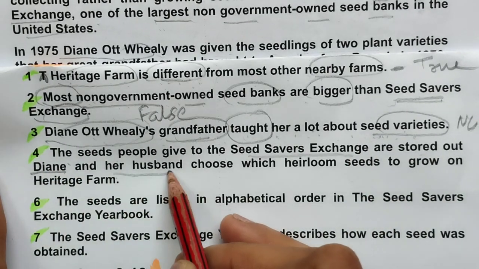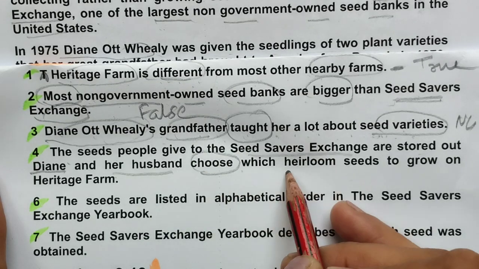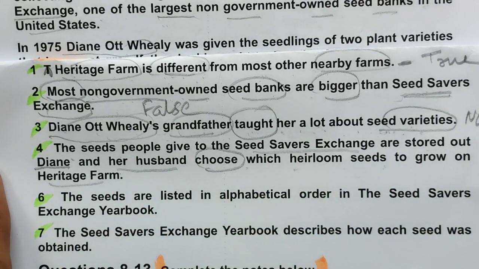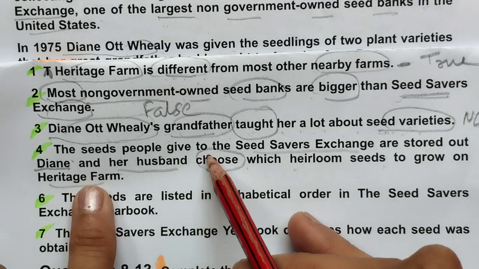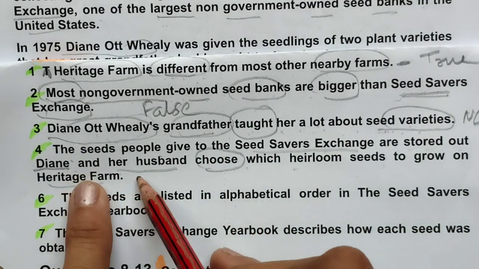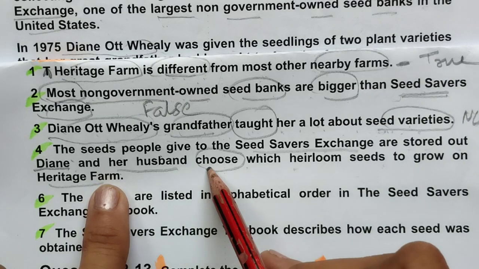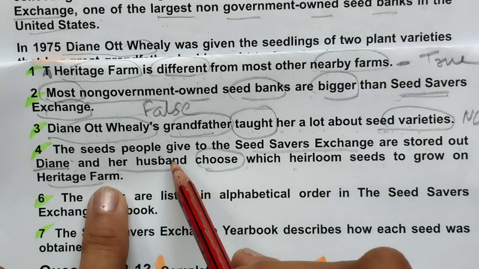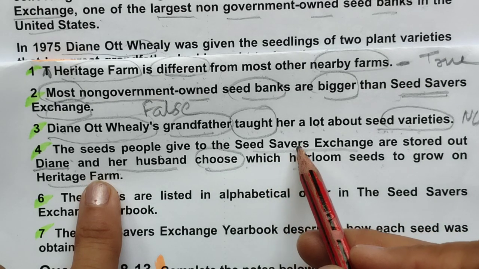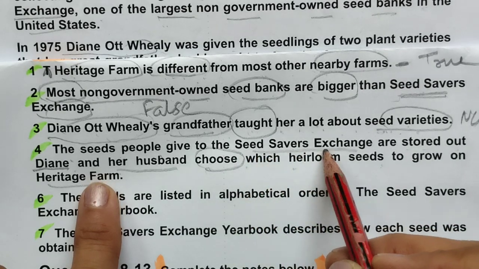The seeds people give to the Seed Saver Exchange are stored out. Dinah and her husband choose which heirloom seeds to grow in Heritage Farm. Okay, first they are talking about the seeds which were given by people to Seed Saver Exchange Bank.